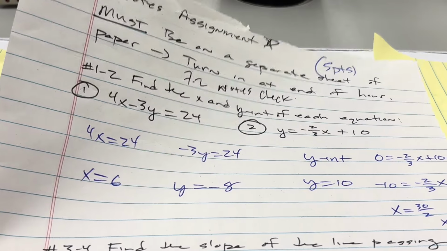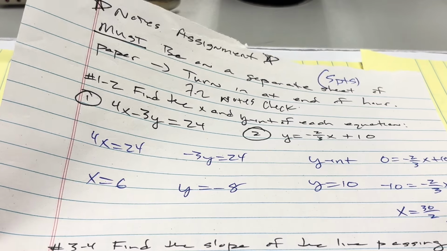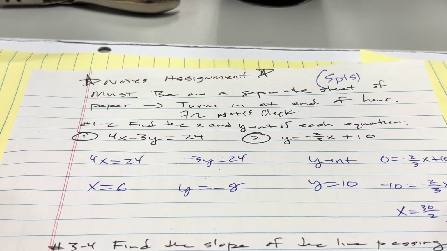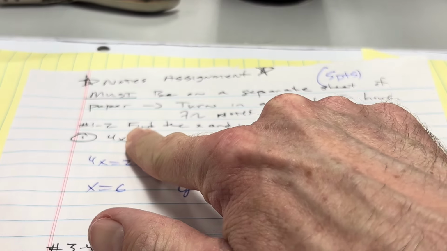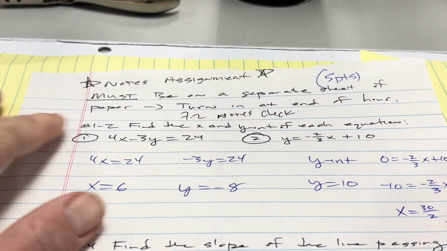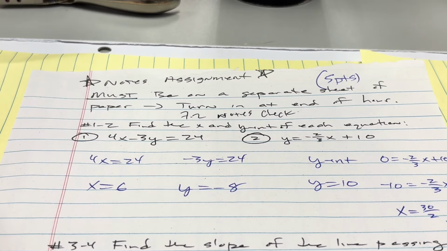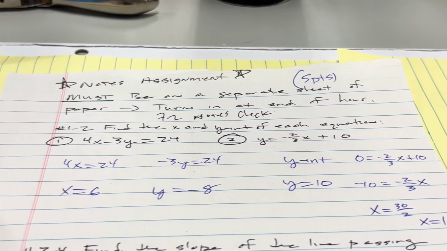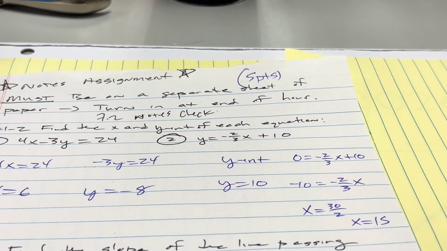All right. What is in black and has a number by it is the actual question. You guys show me the work here. All right, cover-up method. I'm going to say 4x is equal to 24. I'm going to say negative 3y is equal to 24. 4x equals 24, x is 6. If negative 3y equals 24, y is negative 8. For your x-intercept and your y-intercept.